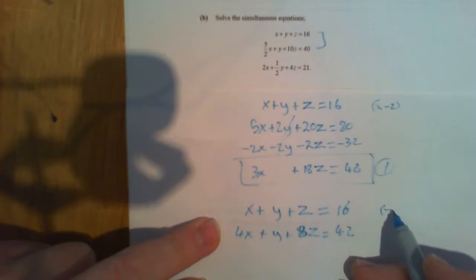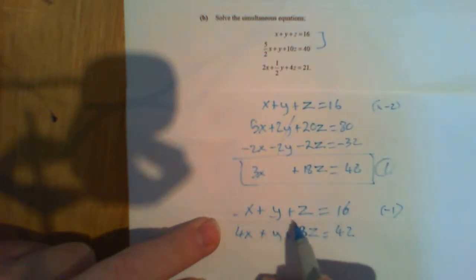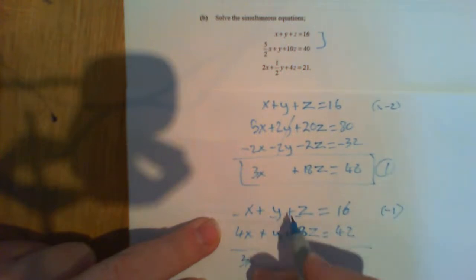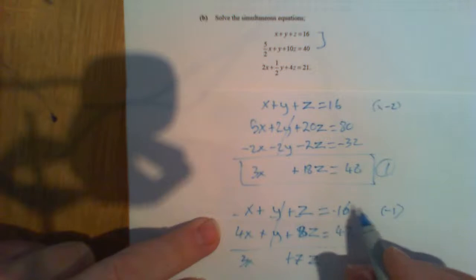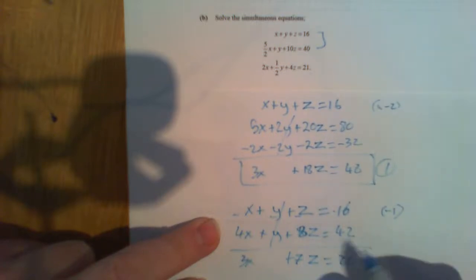Now I'm just going to multiply everything here by -1. That's a minus, a minus, a minus. So that's 3x. Cancel the y's, plus 7z. And that's 16 from 42 is 26. So now I have equation number 2.